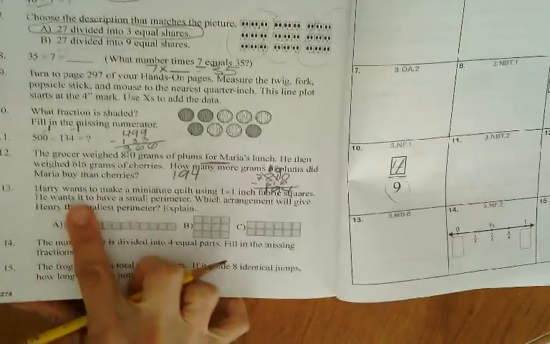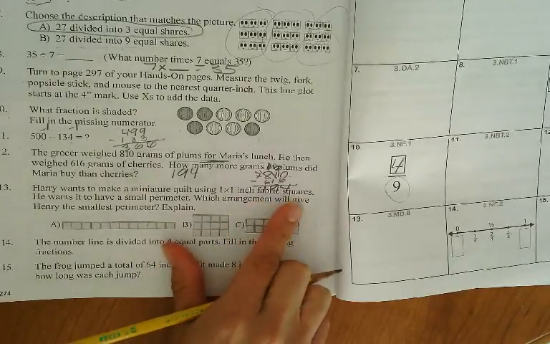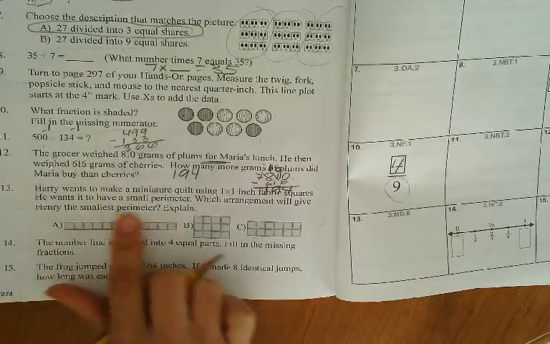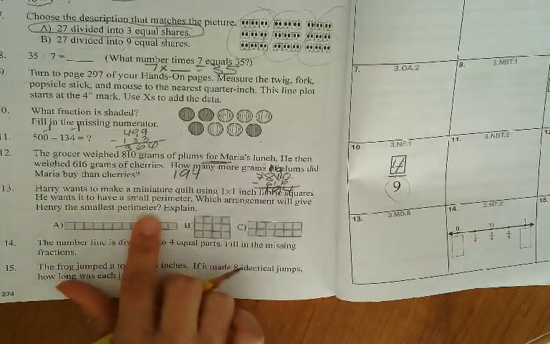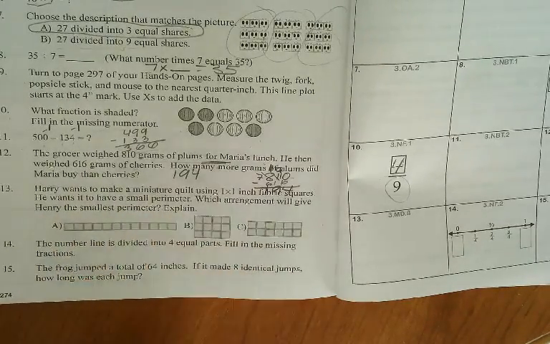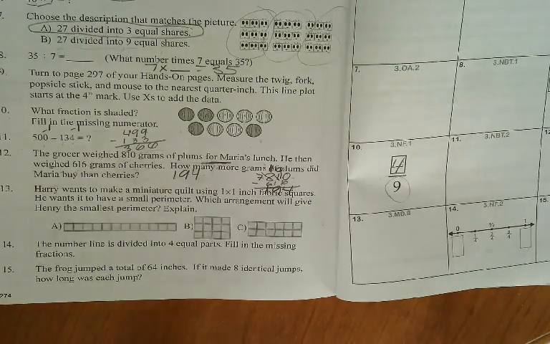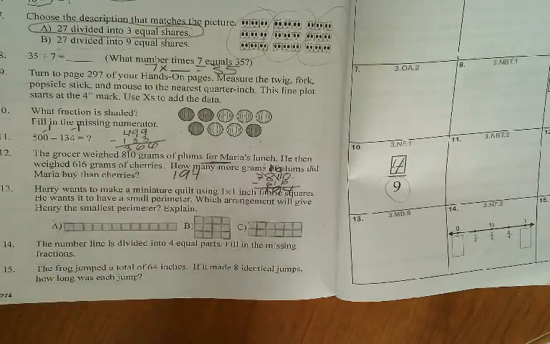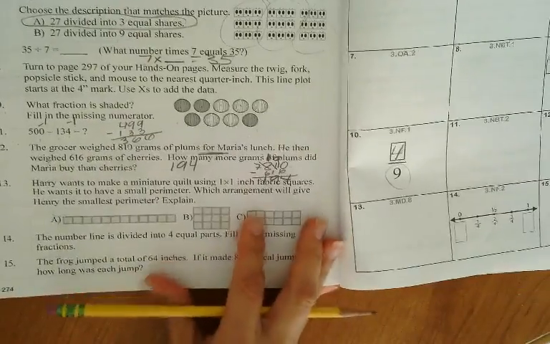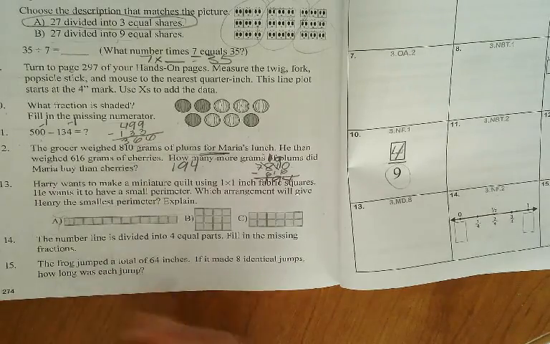13. Harry wants to make a miniature quilt using 1 by 1 inch fabric squares. He wants to have a small perimeter. Which arrangement will give Harry the smallest perimeter? Explain. So perimeter is the measurement outside of the shape. So what I'm going to do is find the perimeter for each one, and see which one has the smallest perimeter.